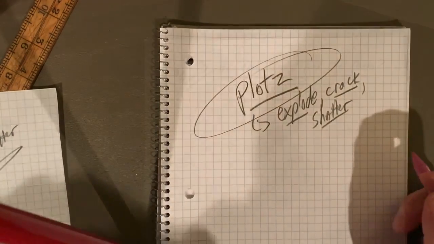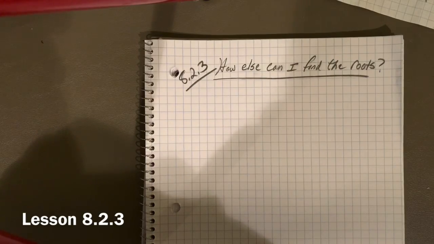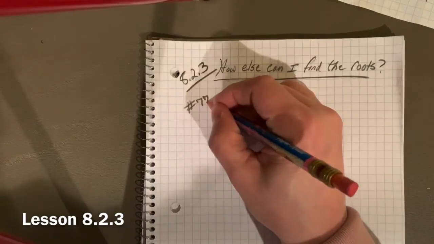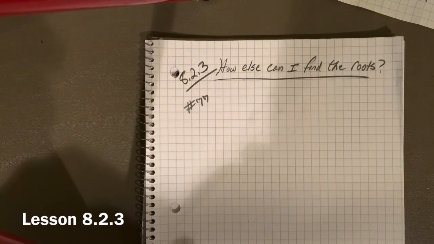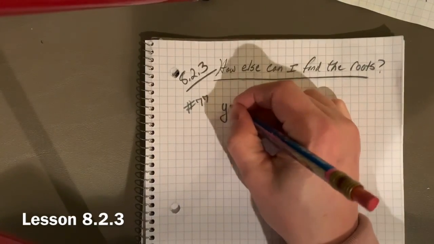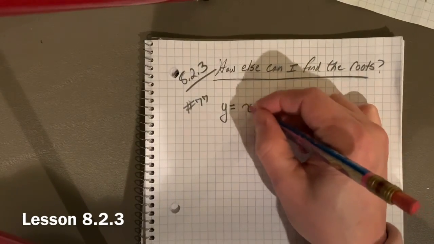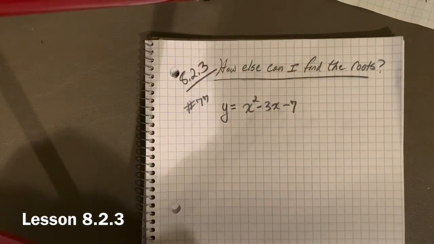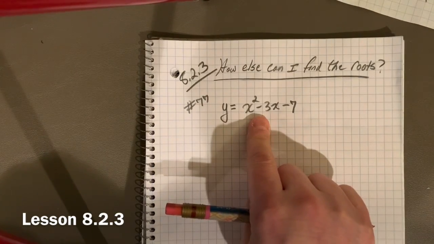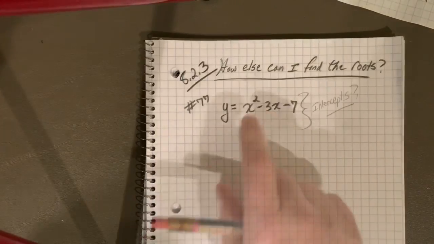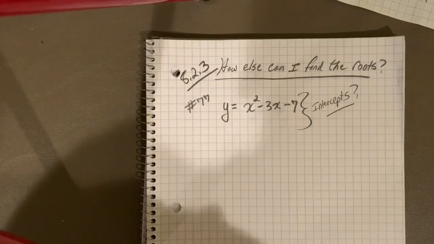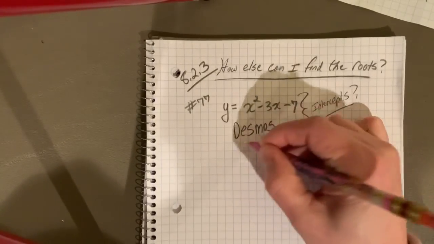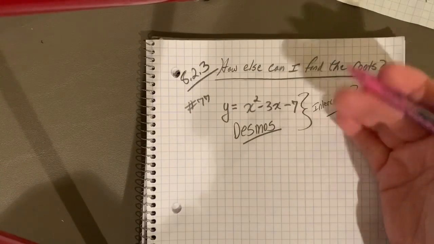So, I'm going to start off lesson 8.2.3 with talking about question number 77 from the text, on page 395. The quadratic that they present you is y equals x squared minus 3x minus 7. You're supposed to try and factor this first to see if you can get the roots. So I'm going to give you a moment to do that right now. To get the roots in this case, what you're going to need to do is place this into Desmos, and then look at the roots, and then you'll be able to get it.